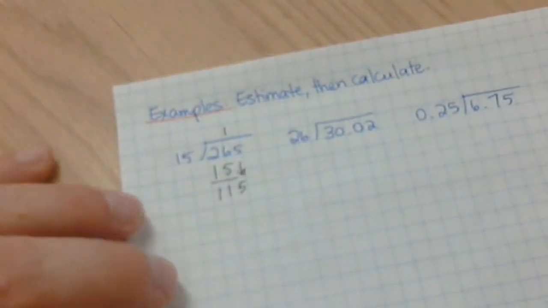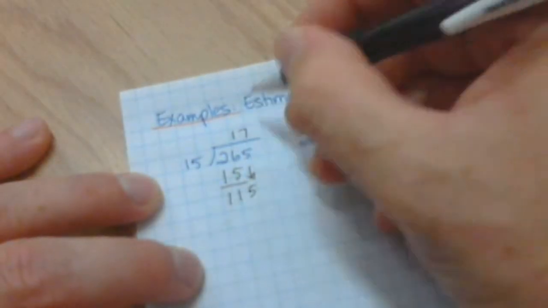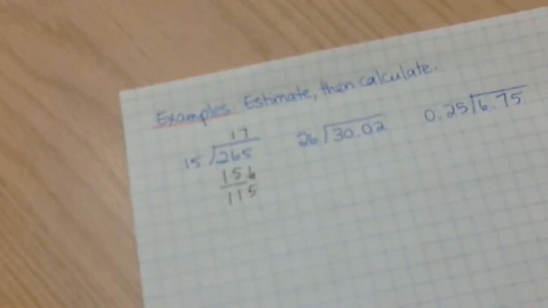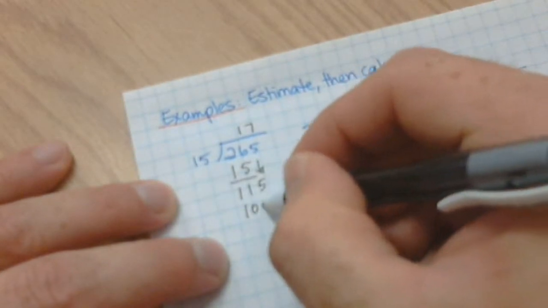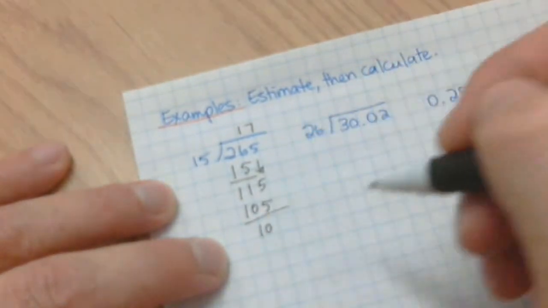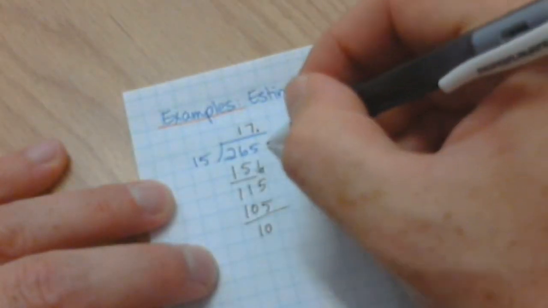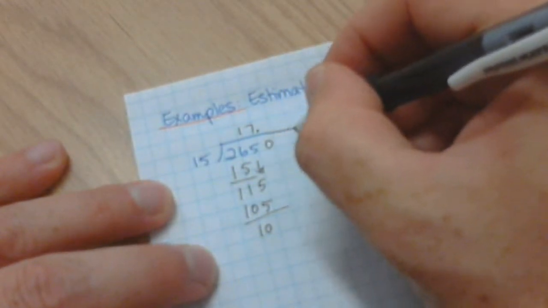15 goes into 115 7 times. So 15 times 7 is 105. So there's 10 left. Put a decimal place here, add a 0 in. Extend this line a little bit.